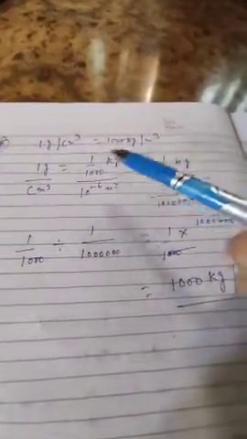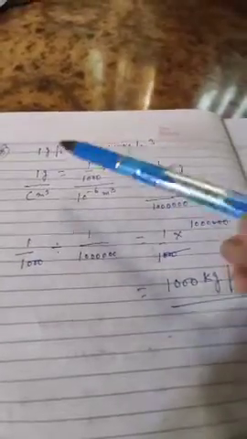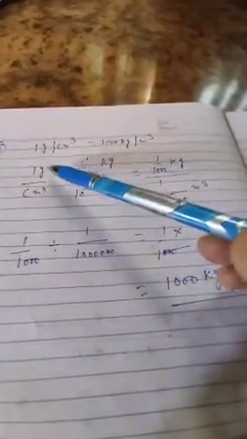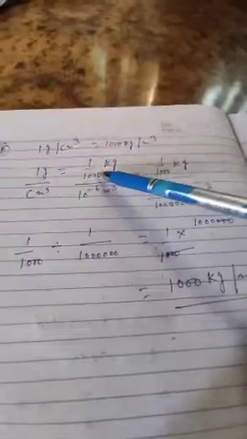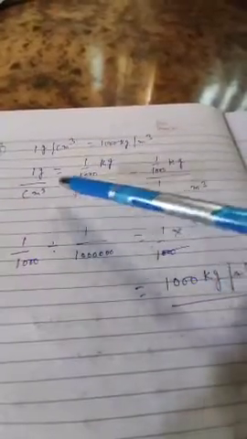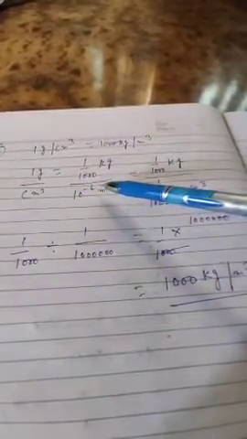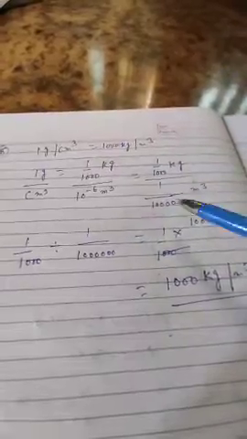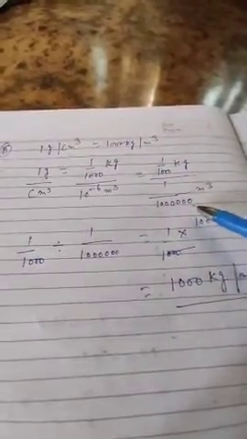Look students, I have solved this because I know that 1 gram is equal to 1 upon 1000 kg and 1 centimeter cube is equal to 10 raised to power minus 6 meter cube, which can be written in the form of like this, and by simplifying we get the answer 1000 kg per meter cube. So it means that this is a correct statement.